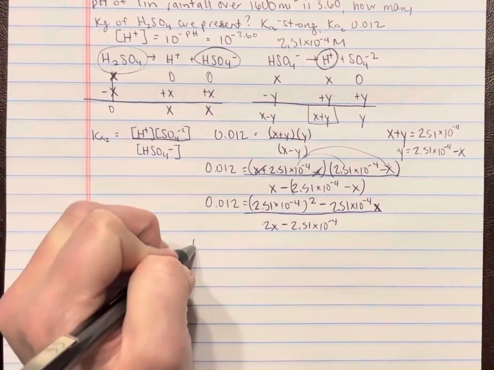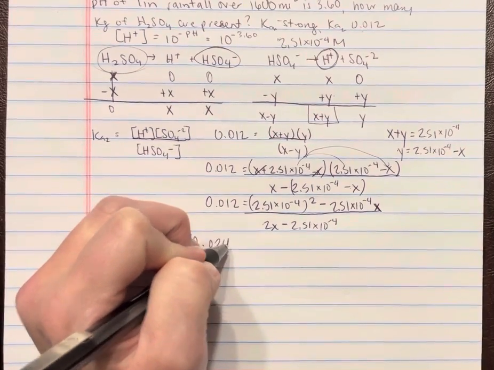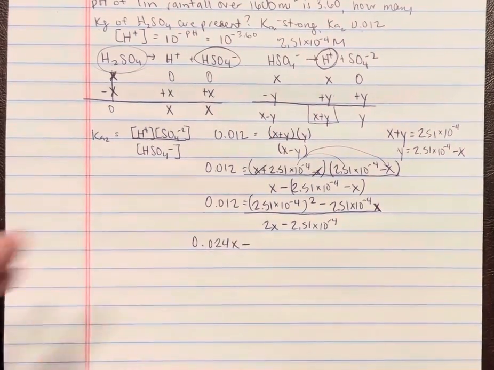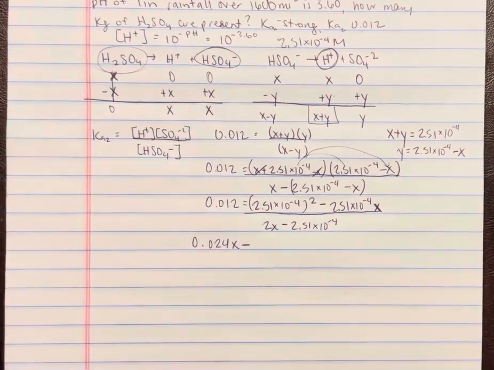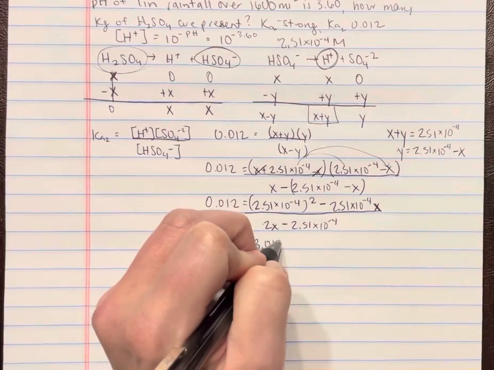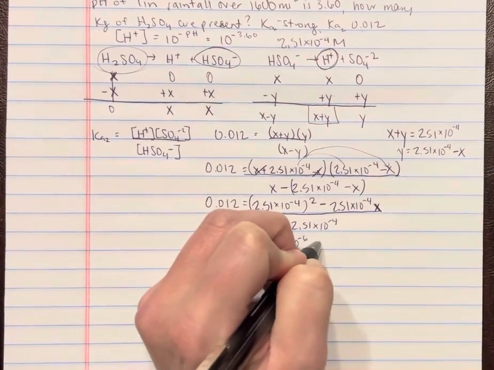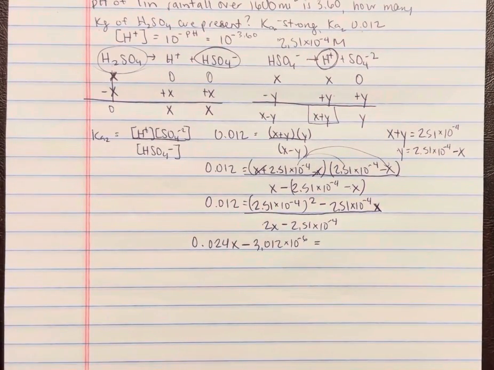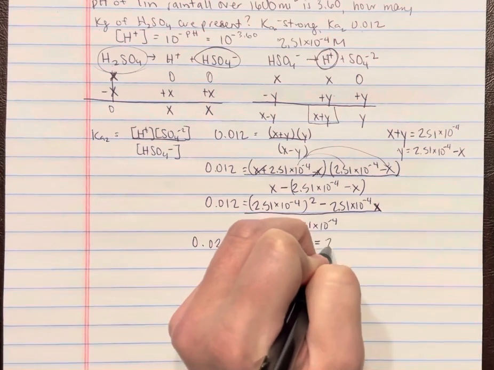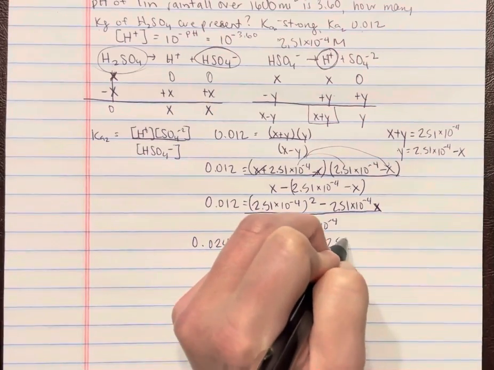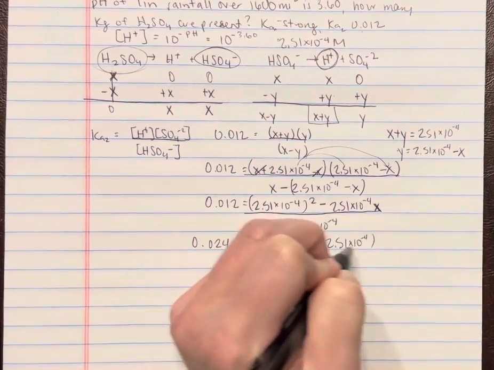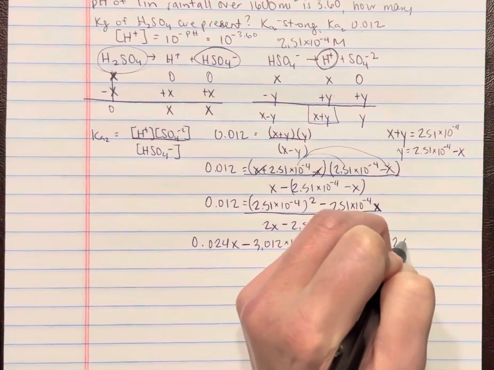So that gives me 0.024x minus 0.012 times 2.51 × 10^-4. 3.012 × 10^-6 equals 2.51 times 10 to the minus 4. We'll square that. Let's just copy this back.